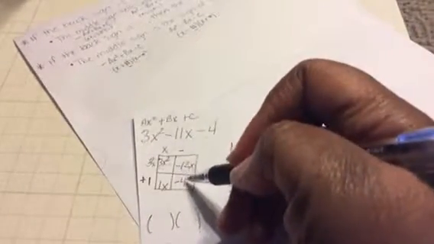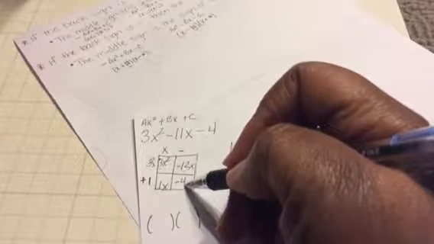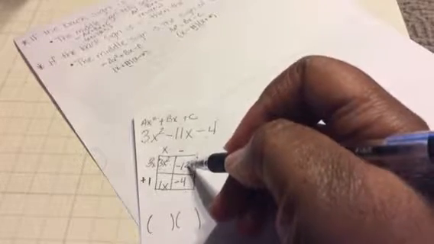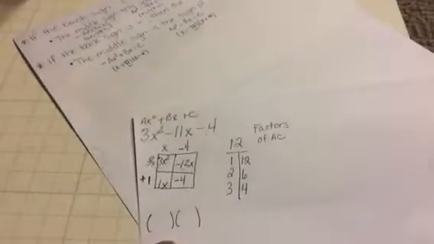I know that it's going to be negative because this box is negative. And 4 divided by 4 is 1. And 12 divided by 4 is 3. So I know I can pull out a 4, because 4 is the greatest common factor of 12 and 4.